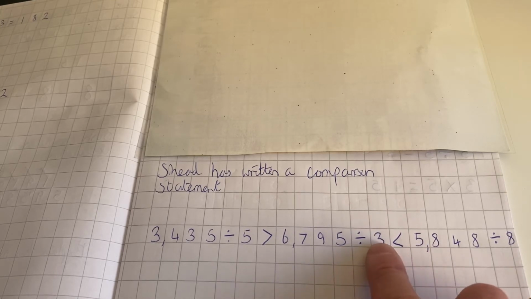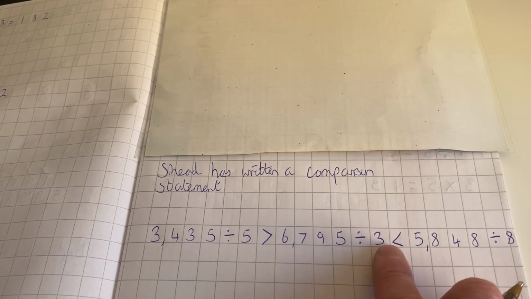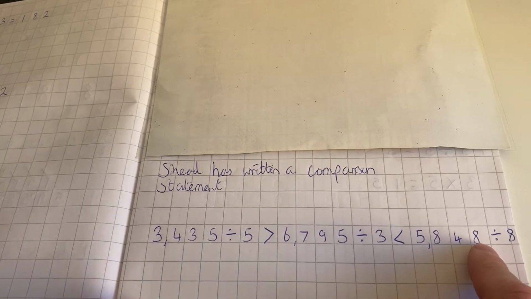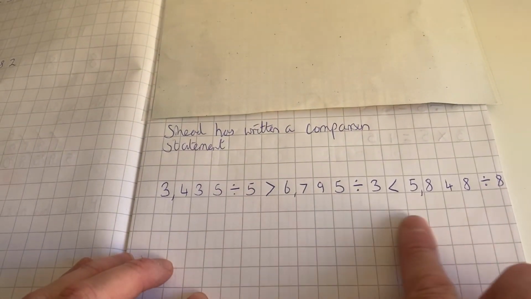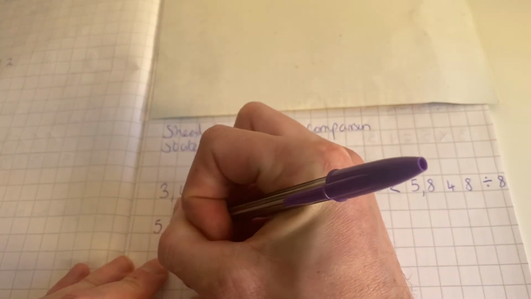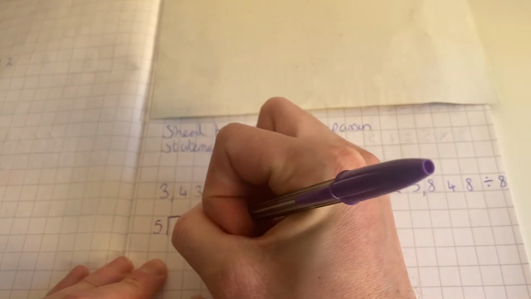And this number, 6,795 divided by 3, is less than 5,848 divided by 8. Let's see if she is correct. So the first thing we need to do is actually work out all of these answers by using the bus stop method. So we'll go through, and as I go through, we'll answer the questions, and this is going to be more practice.